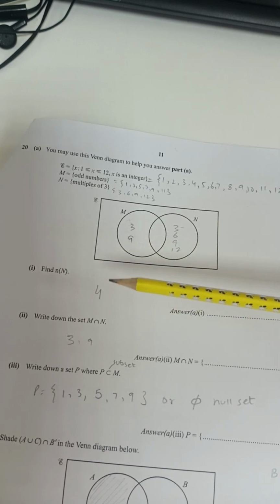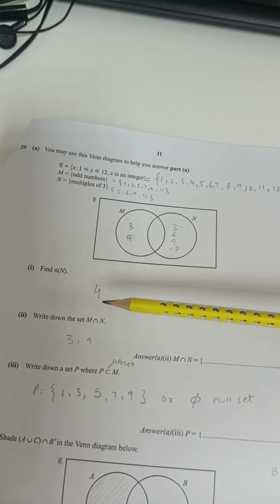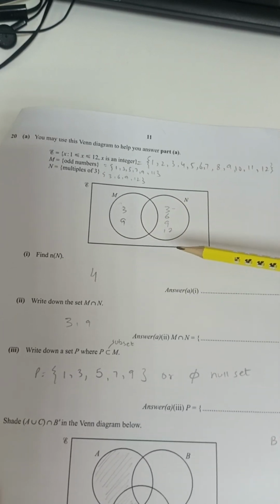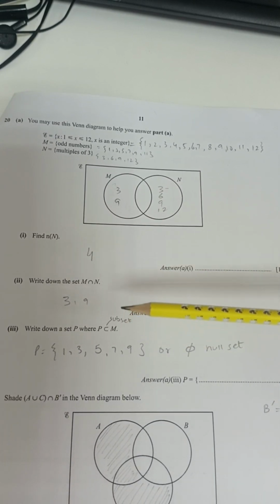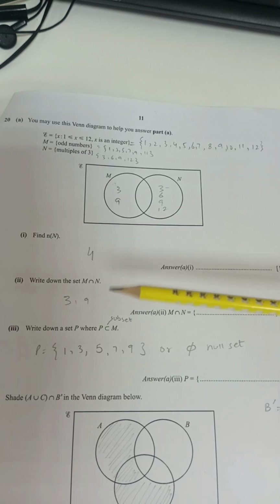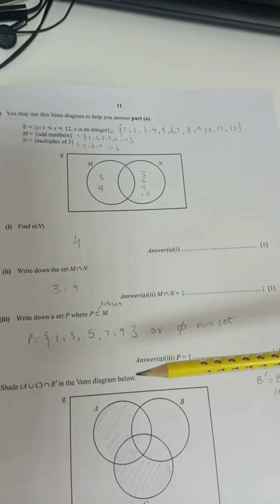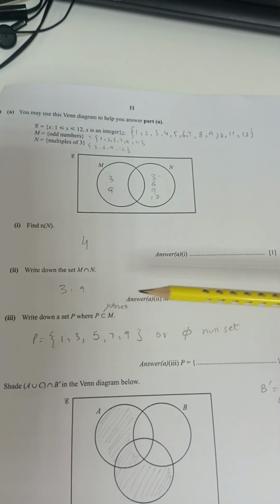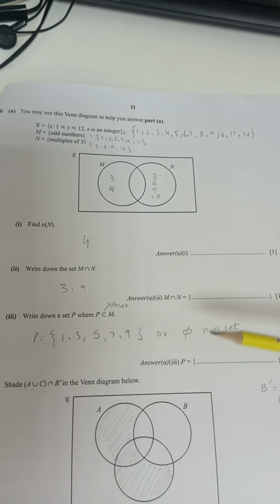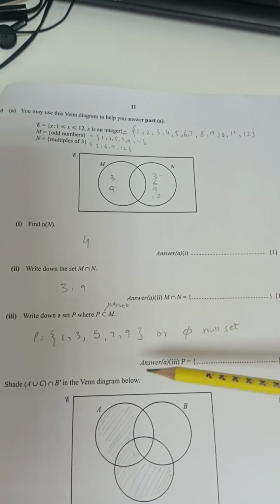So you have to find the number of values in the set N. So we can see there are 4 values. Then you have to write the set over here in part B, which says M intersection N, which means the same ones, so they are 3 and 9. And then you have to write a subset, that is, write down a set P where P is a subset of M. So you can either write the null set, or you can write that P is having the values 1, 3, 5, 7 and 9.